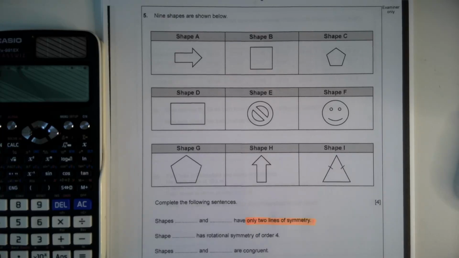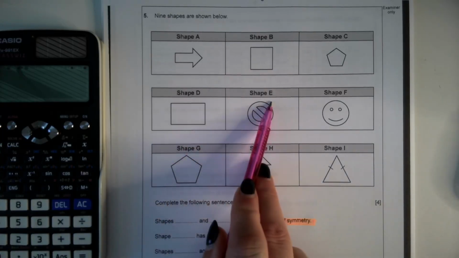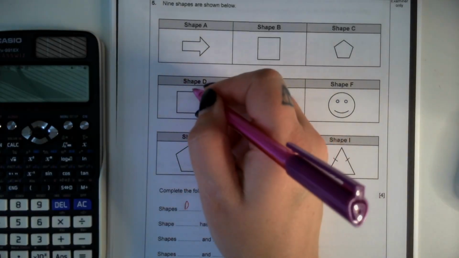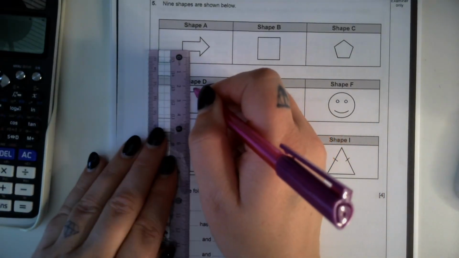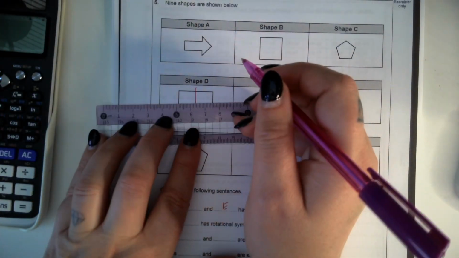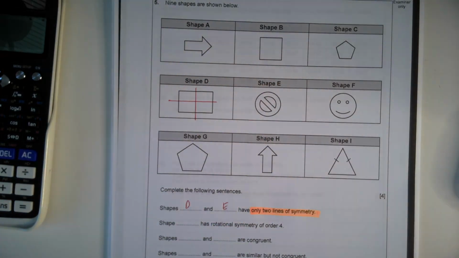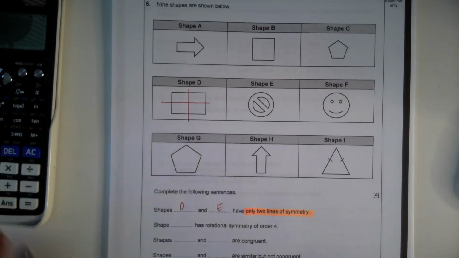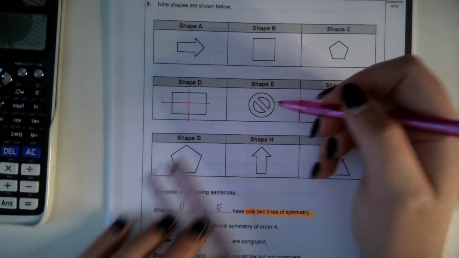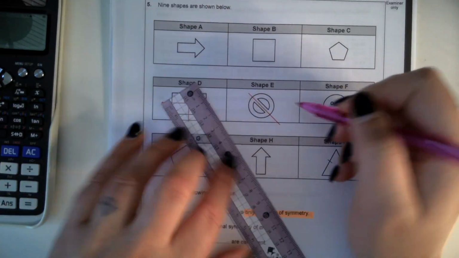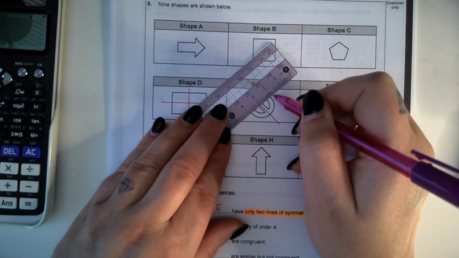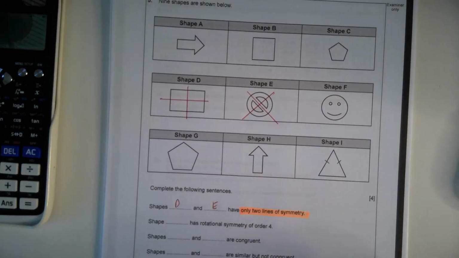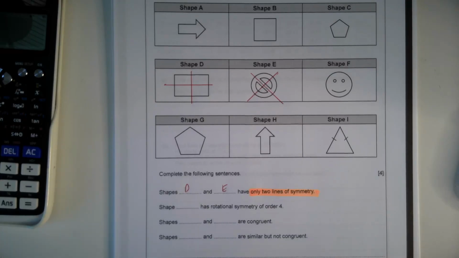So I'm going to say that shape D and shape E, because a rectangle has a line of symmetry here and here, but we don't include the diagonals because not all of the sides of the shape are equal. Shape E, we could split it down the middle here, but we could also split it down the middle here, any other point, and we wouldn't have symmetry on the other side. So D and E have 2 lines of symmetry.